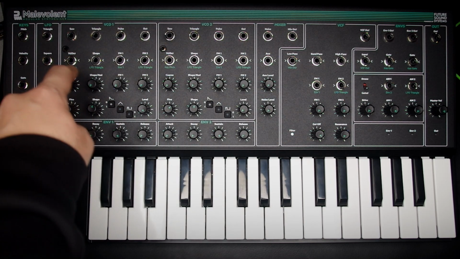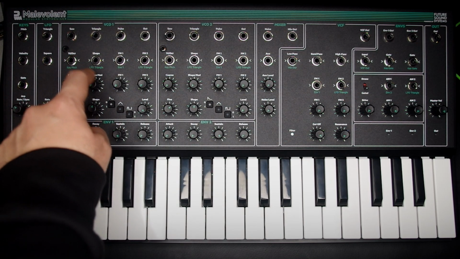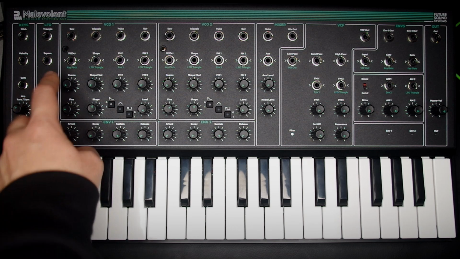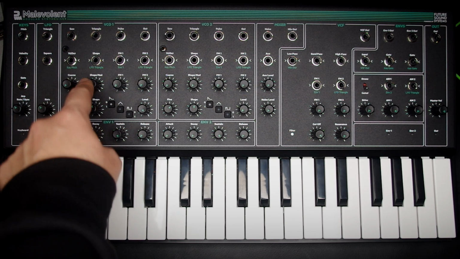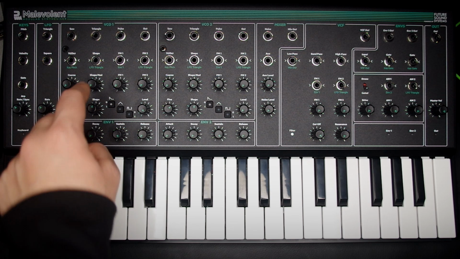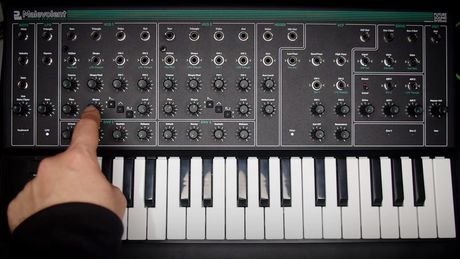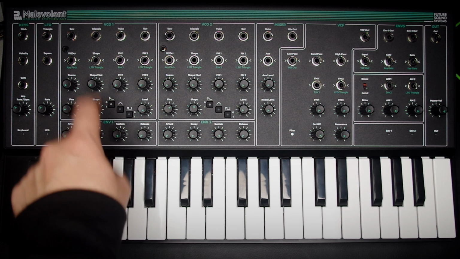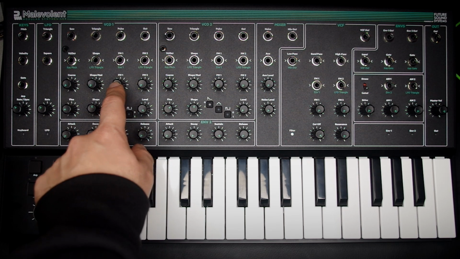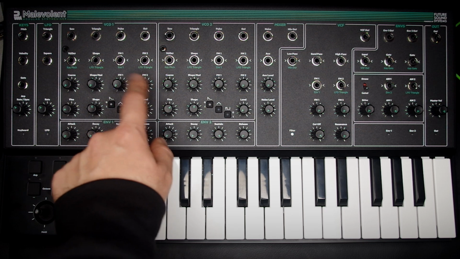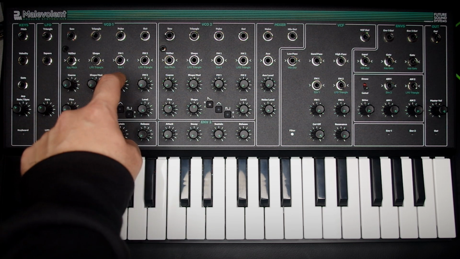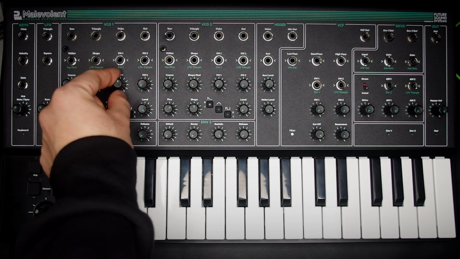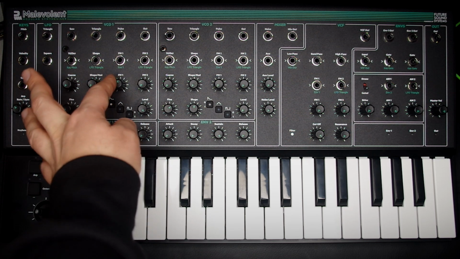Here you have the inputs and the default routings, again in green text right under it. Coarse pitch, fine pitch. The shape mod indicates the amount of modulation that is affecting the shape knob, which is essentially pulse width modulation. Right here we have frequency modulation input 1 and input 2, so that will be different depending on which modulator is affecting it. So if we increase the value, we have more modulation amount.